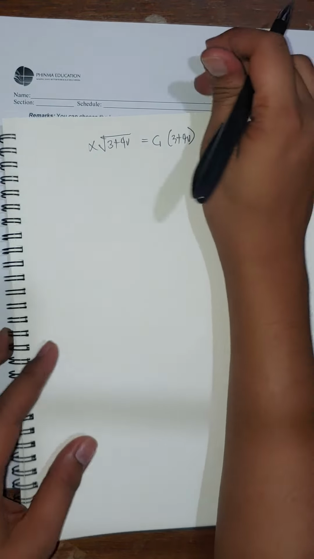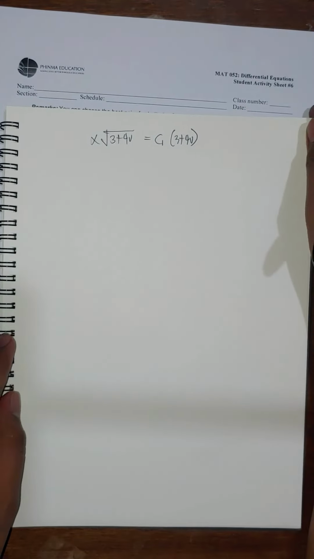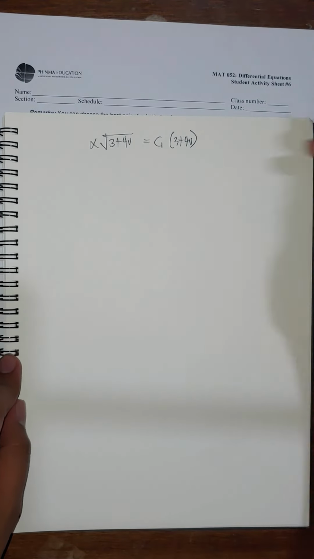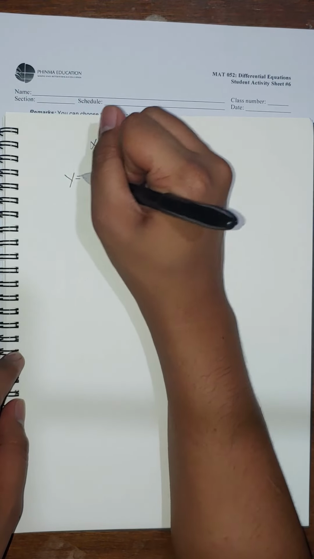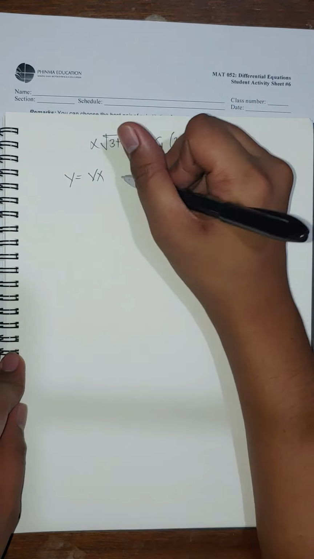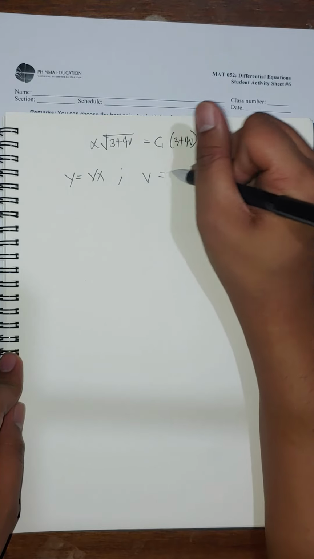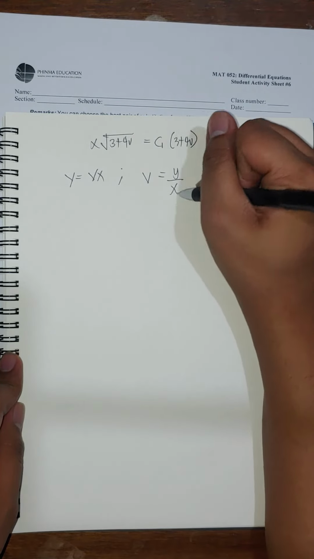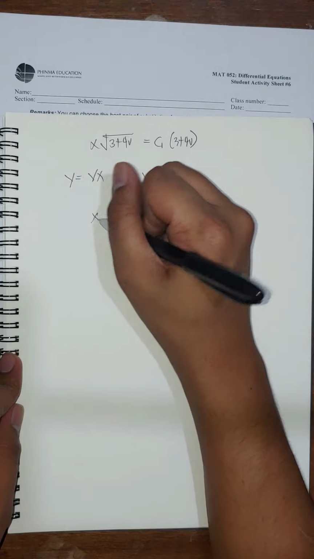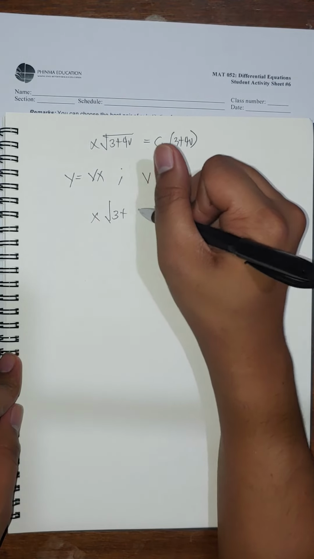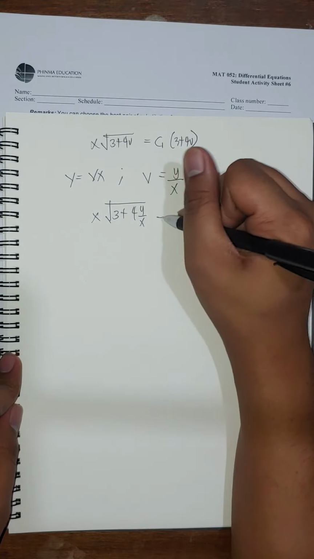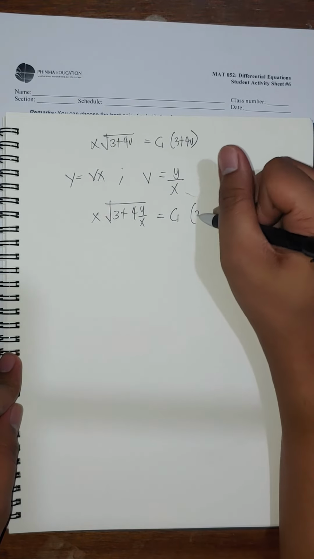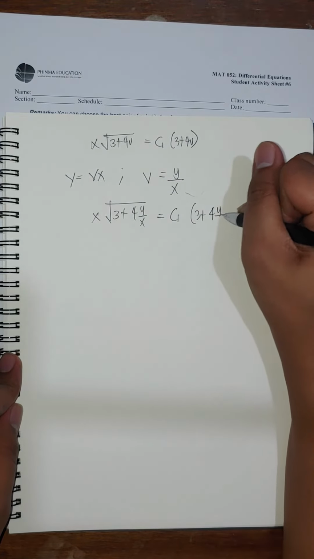So di ba if you remember atong gibuhat si y gi-change nato, no? We made it as unsa? y is equal to vx. So solving for v is equal to just y over x. So ato ni i-retain nga value diri, we have x square root of 3 plus 4 times y over x is equal to c1 times 3 plus 4y over x.